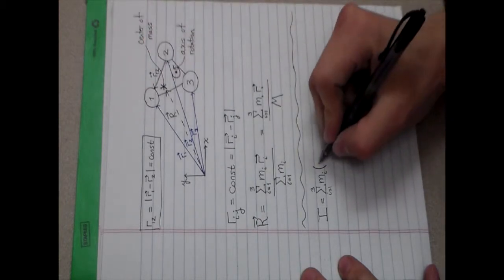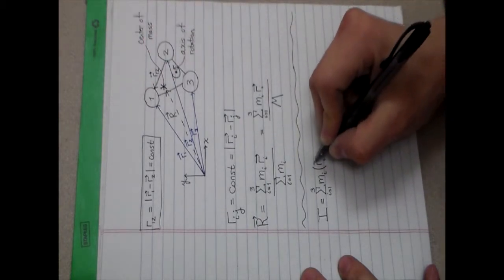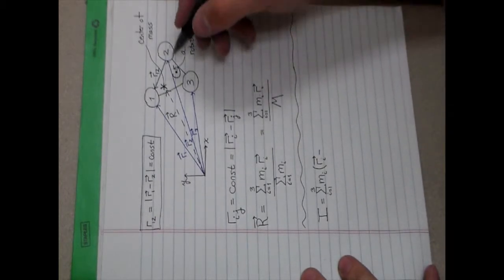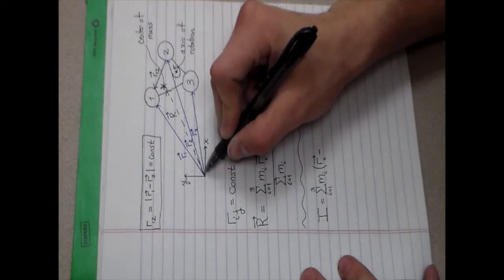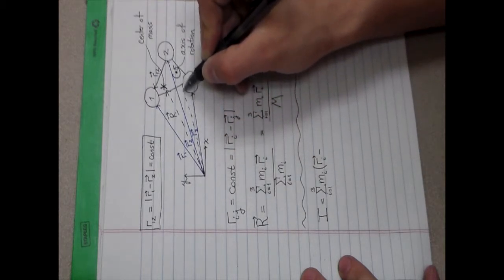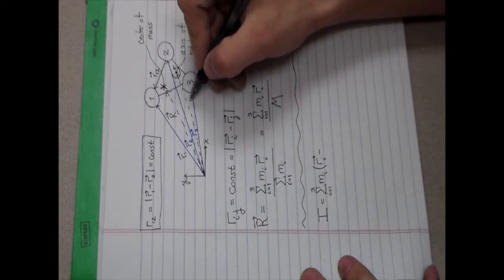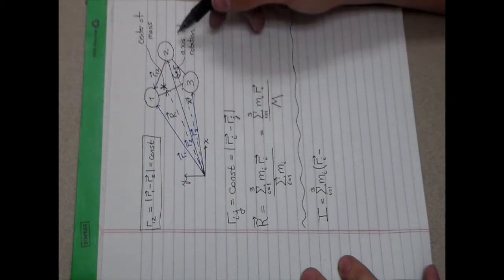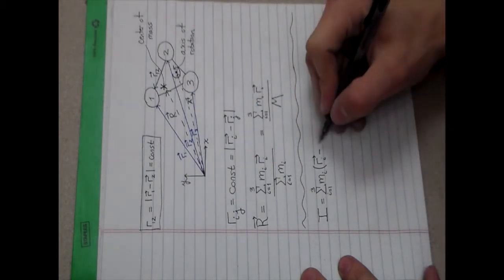And that will be r_i vector minus, let's call this guy A. This is the location of the axis. So this is r_i minus A.